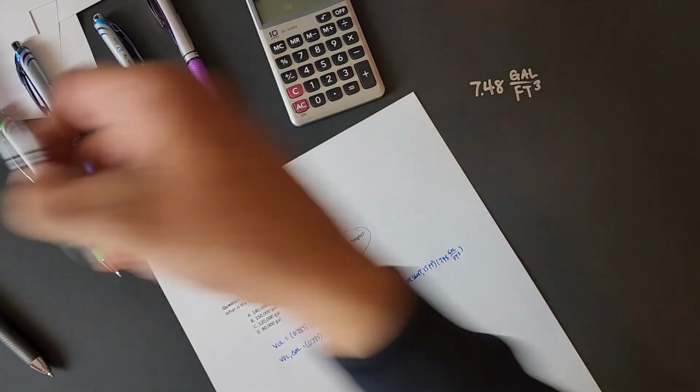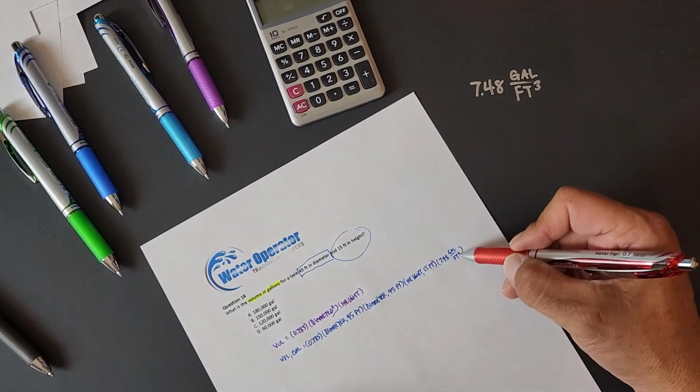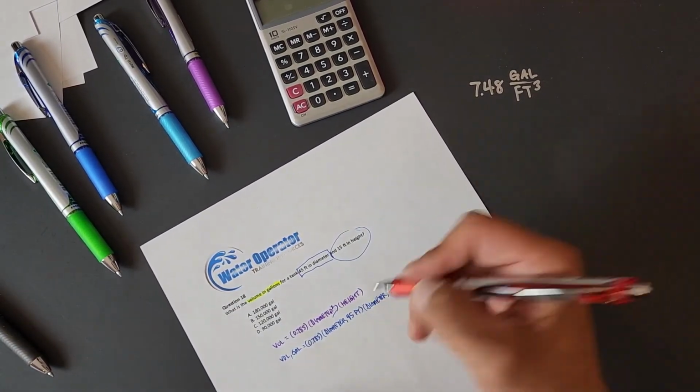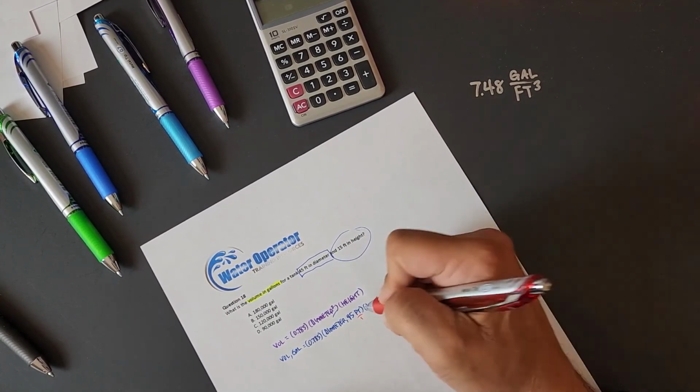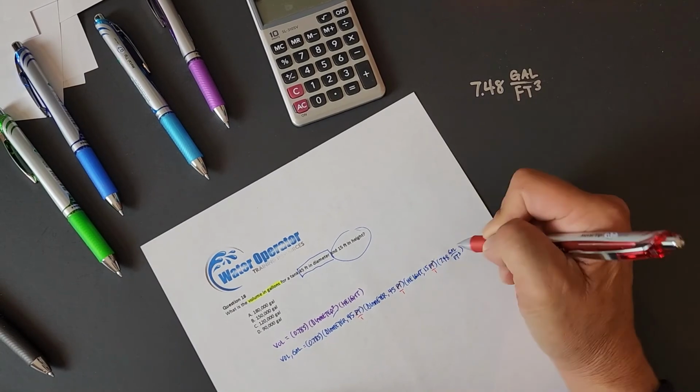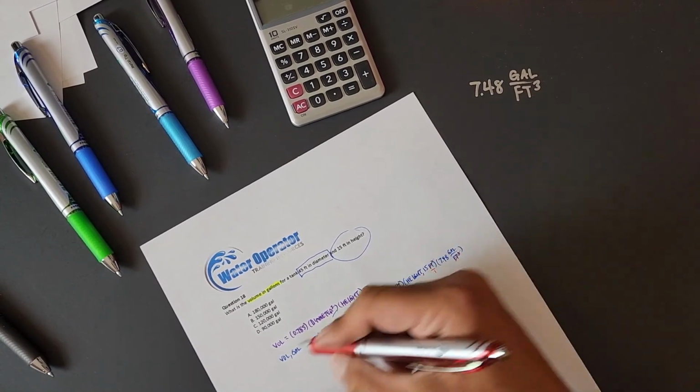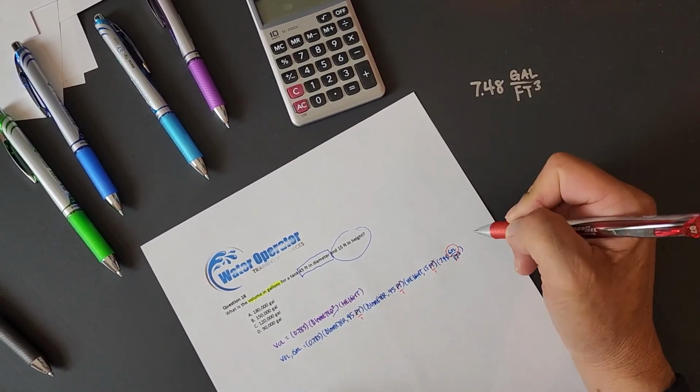Now let's cross cancel. I need to get rid of these cubic feet. I have 1, 2, 3 of them right here. I just need to put them over 1. 1, 2, 3, get that. And now we have gallons.